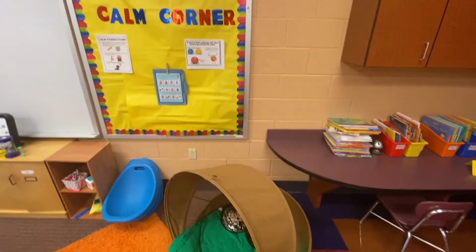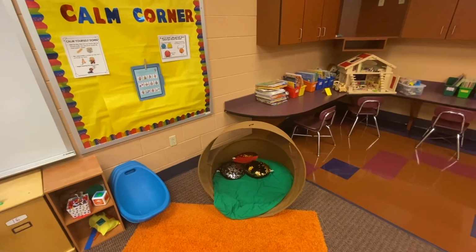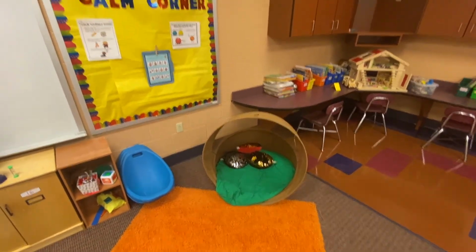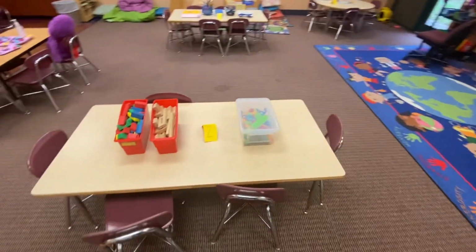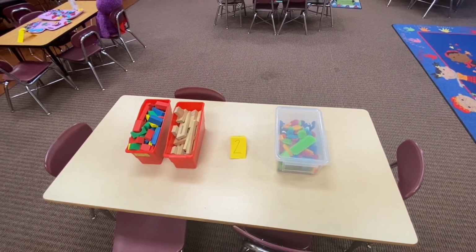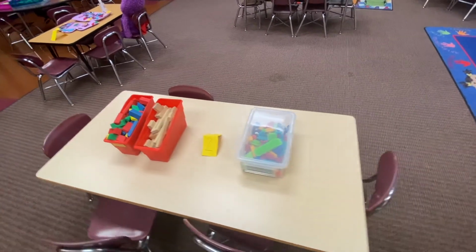This is the calm corner. This is not really a station. This is just an area for any of the kids that just need to come in the calm corner and just relax. And there are different things there. But this is the calm corner. Then I have the building station, where the kids are able to build things and allow their imagination to just flourish at this table.